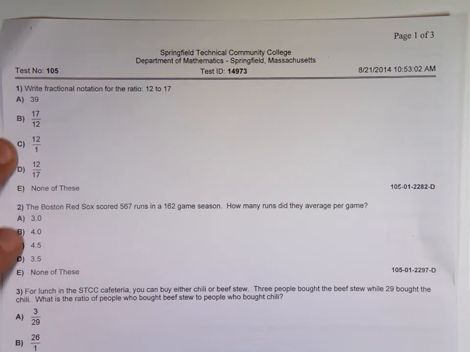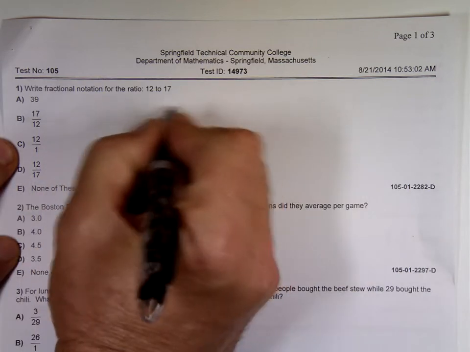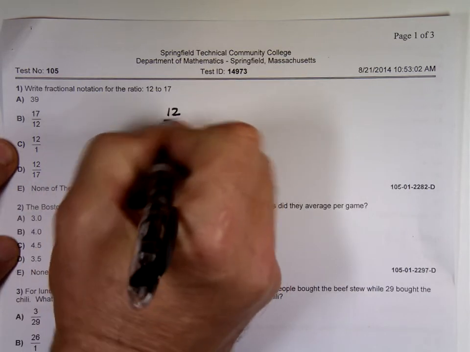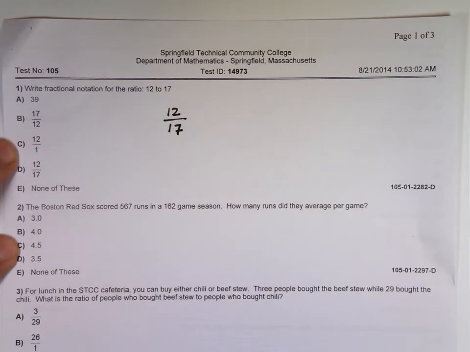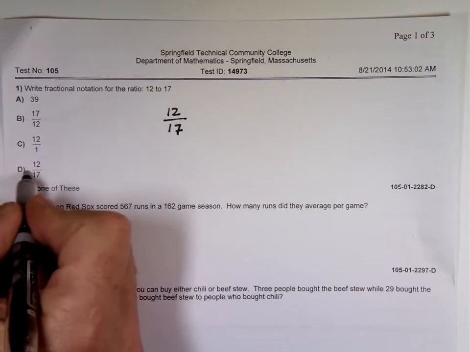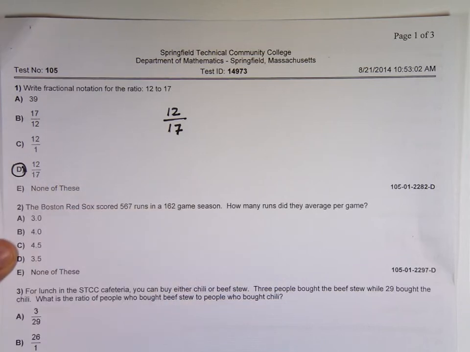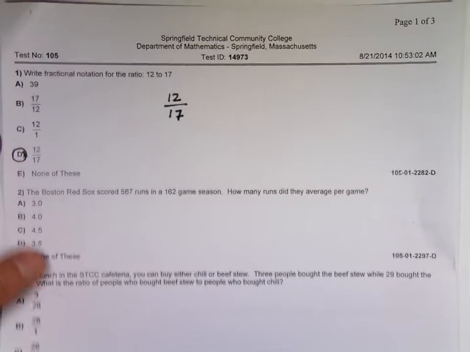Ready, guys? Write the fractional notation of 12 to 17. That's 12 over 17. The first number goes on the top, second number on the bottom. D. Second question.